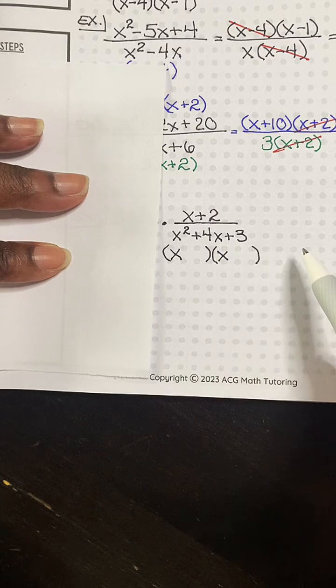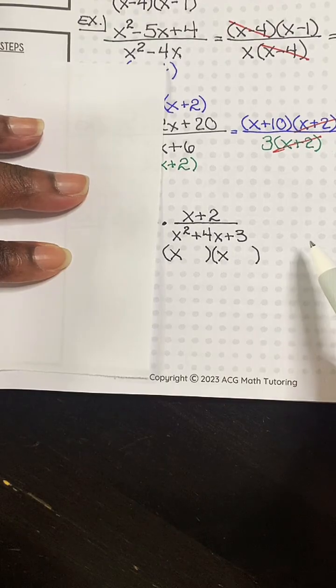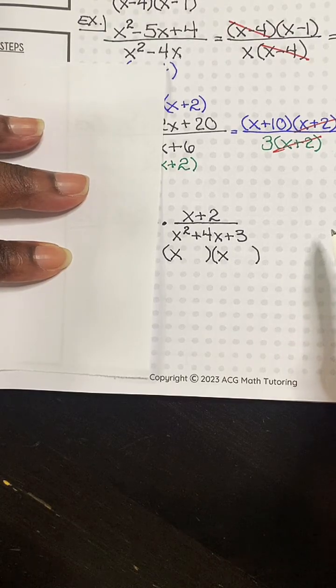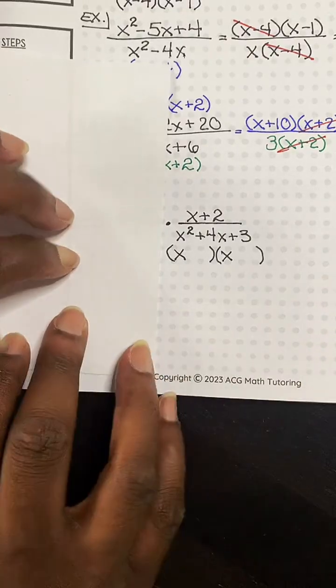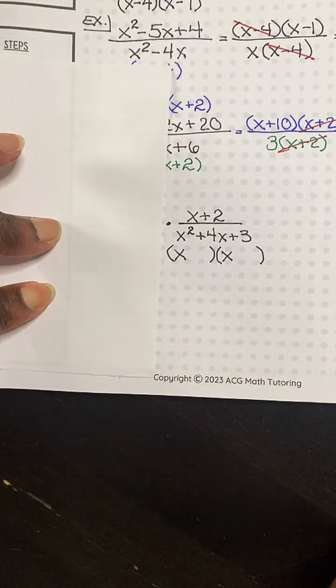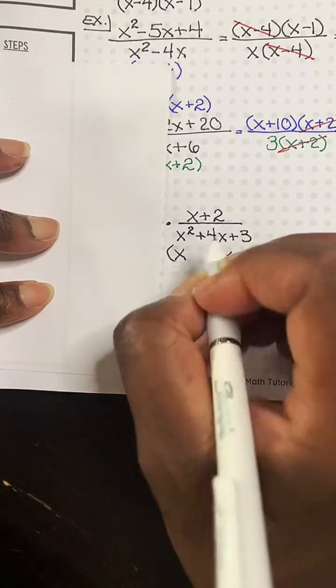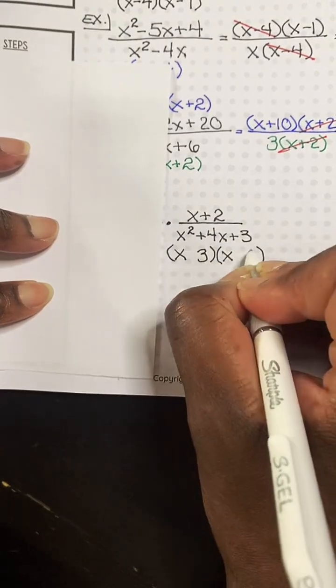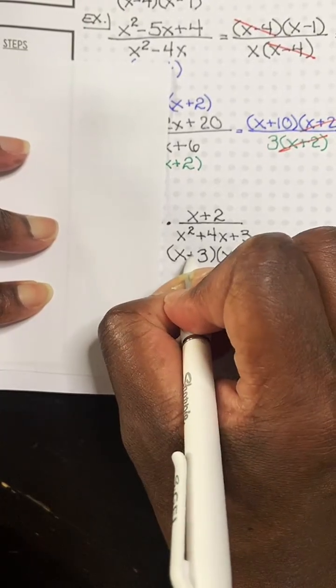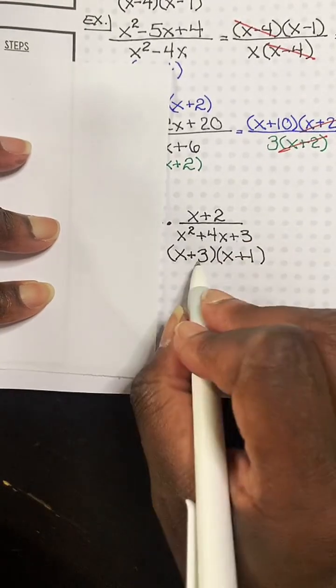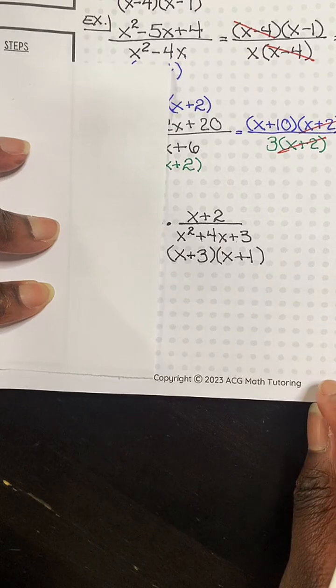All right, well, thank you, Houston. Houston is saying 3 and 1. Anyone else? You agree? 3 and 1. So 3 times 1 gives me 3. Since both of them are positive, the signs in here are also going to be positive. And then 3 plus 1 gives me my 4.